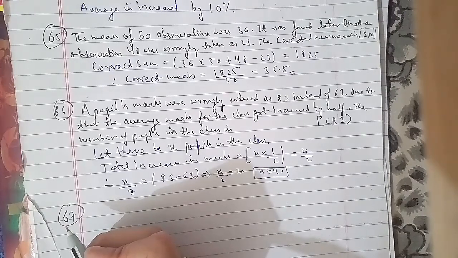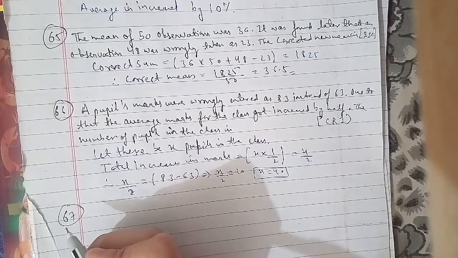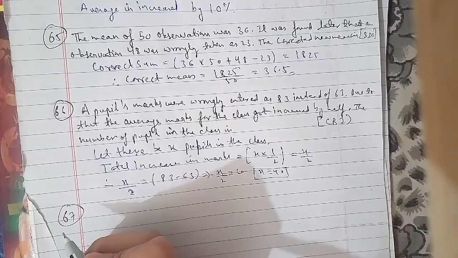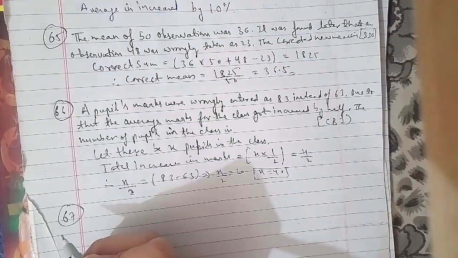The average age of 15 students of a class is 15 years.